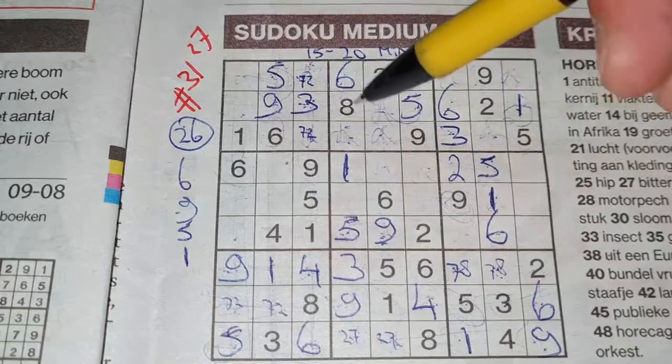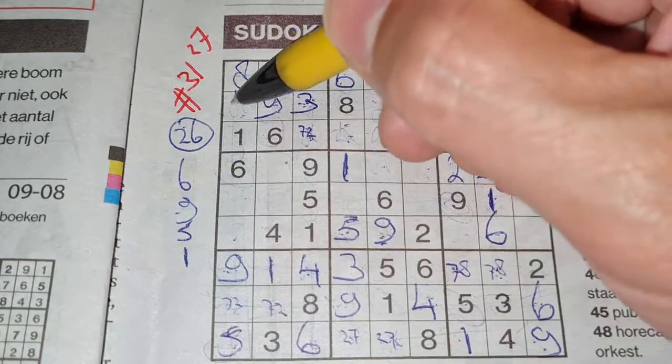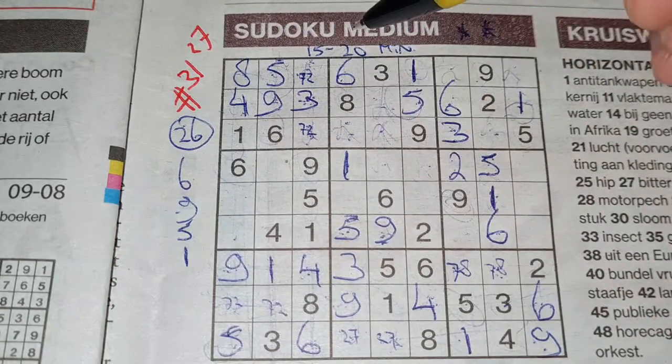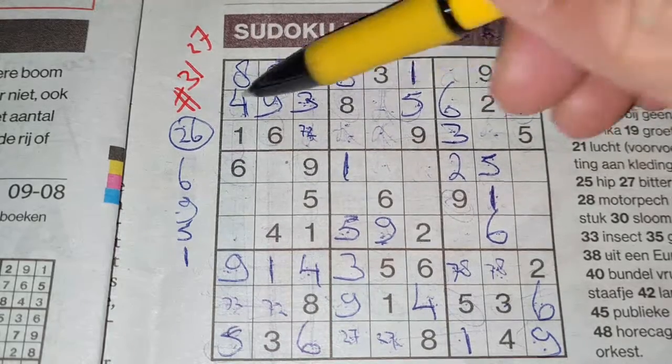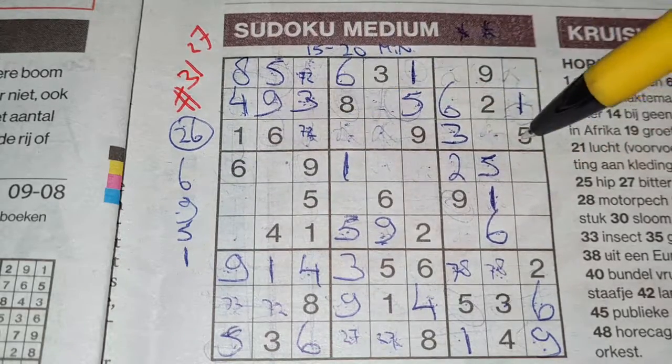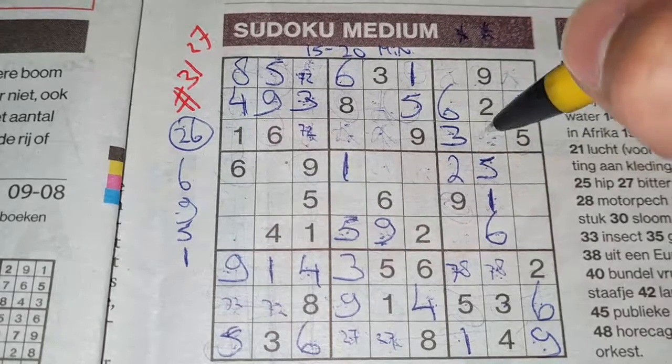The 4 and the 8. We see here an 8, no 8 there. 8 should be here, and the 4 goes there. So we have an 8 in the first row, 8 in the second row. So in the third row, the only place for the 8 should be there.